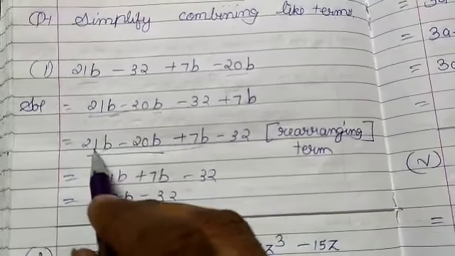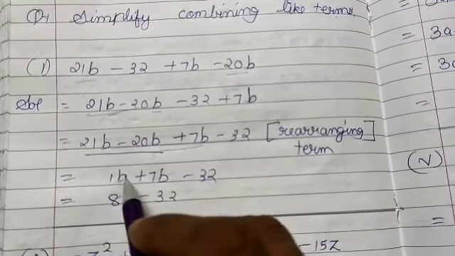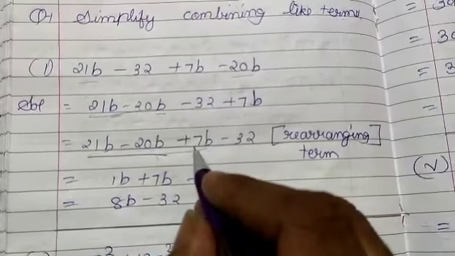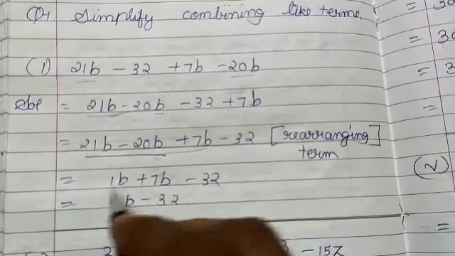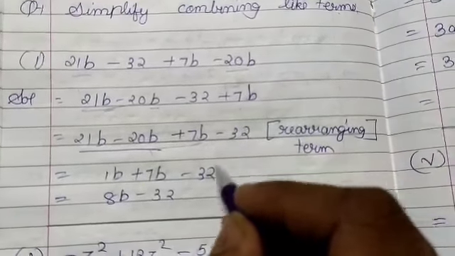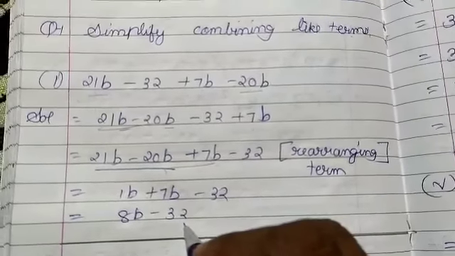Now here 21 minus 20 gives 1b. That is 21b minus 20b gives 1b, and in that you have to add 7b. That is 1b plus 7b gives 8b. And here this negative 32 you have to keep as it is because it has no like term.